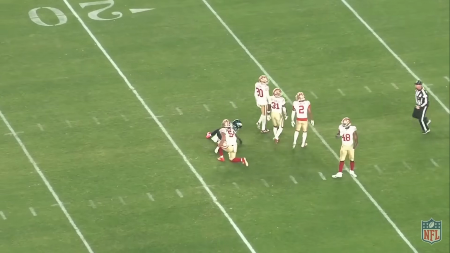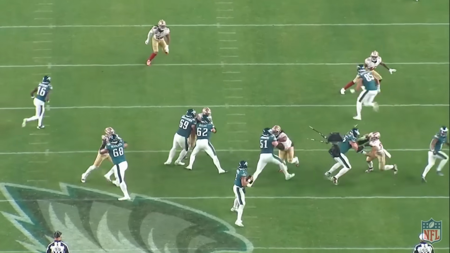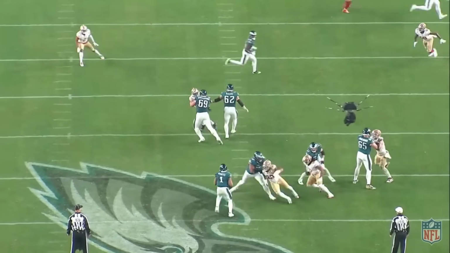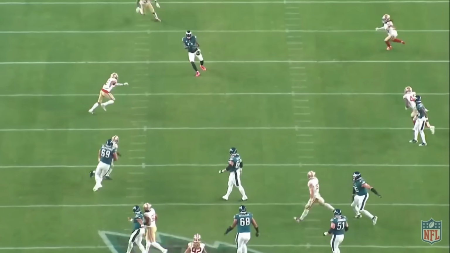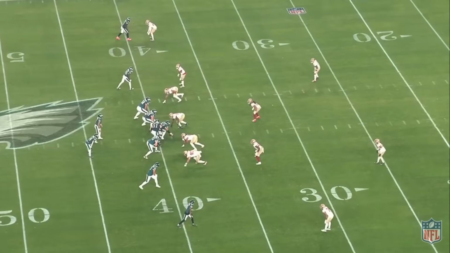I think you could probably make the argument that you would love to see him play it a little bit faster and get to him a little bit faster in structure. But no, to the right, no, out. And he sees it eventually. It's still open. It's a nice play.